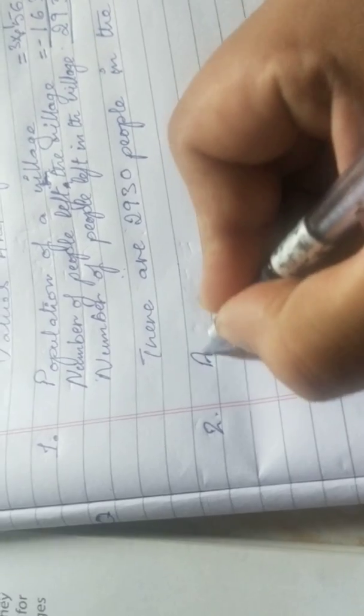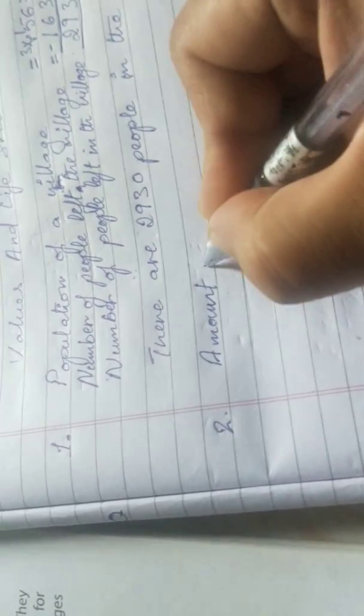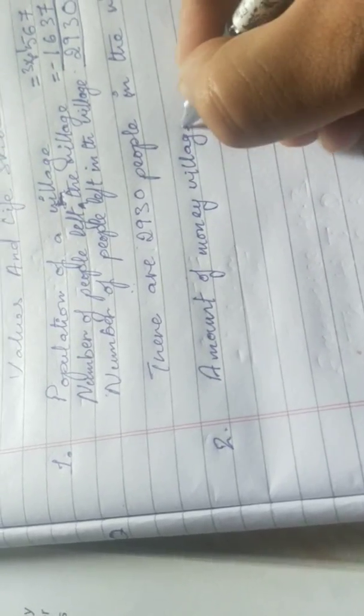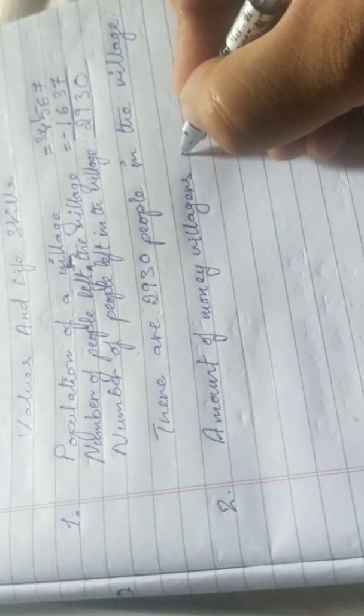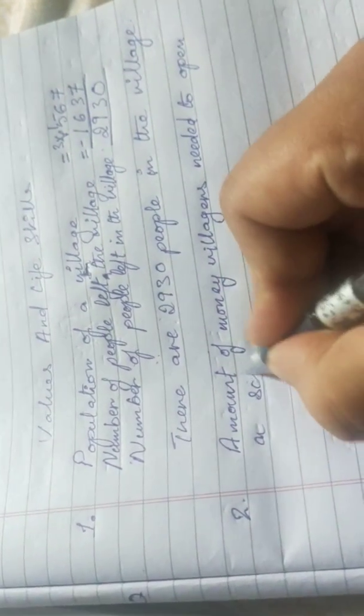First you can write: amount of money villagers needed to open a school.